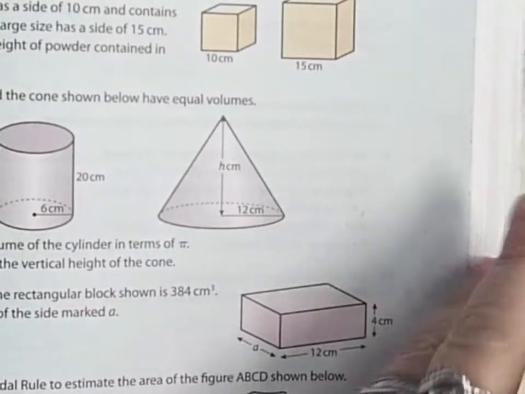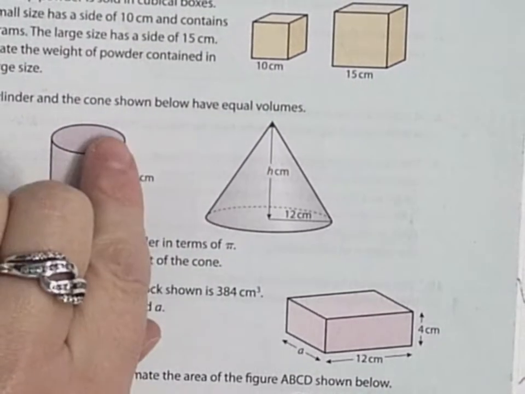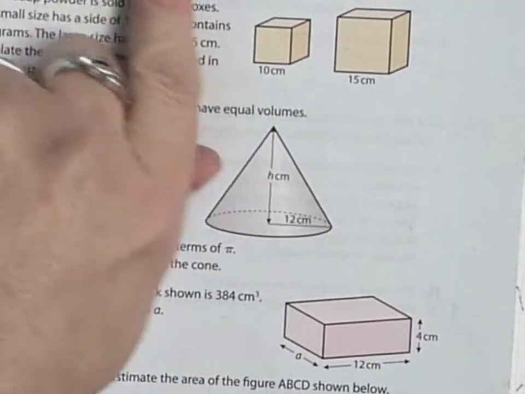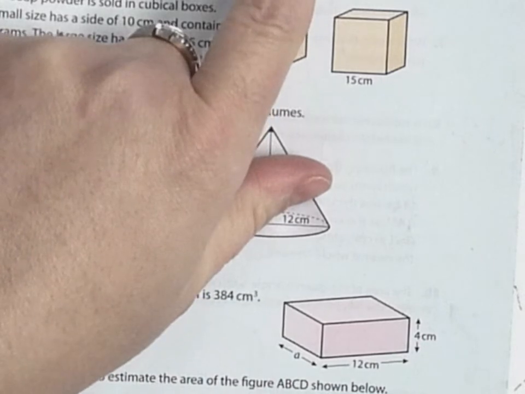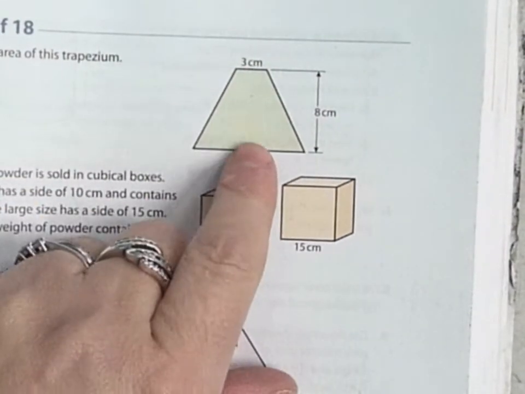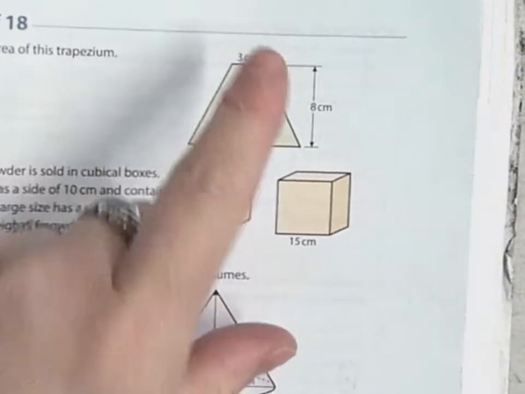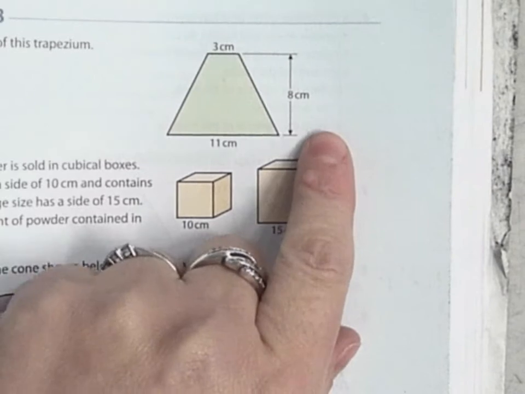Right, okay. On to some of these questions. Will we talk about them and then I'll leave you off to do some? Right, trapezium, you know the formula, A plus B over 2 multiplied by the height. So it's A plus B, which is 11 plus 3 over 2 multiplied by 8.